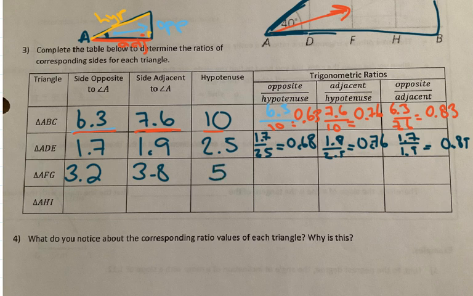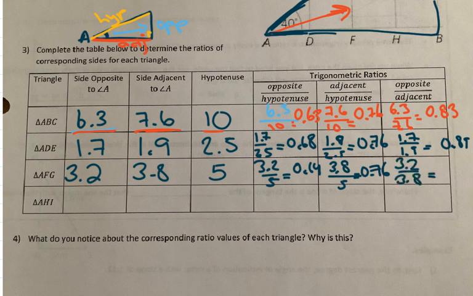Now the opposite divided by hypotenuse is 3.2 over 5, which is 0.64. Adjacent over hypotenuse is 3.8 divided by 5, which is 0.76. And opposite over adjacent is 3.2 divided by 3.8, which is 0.84.